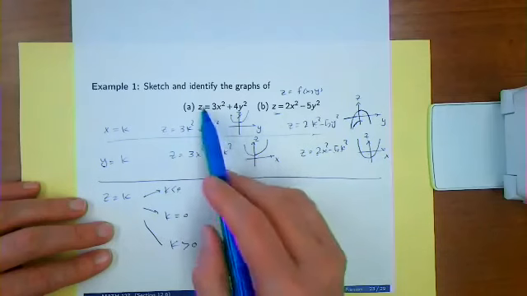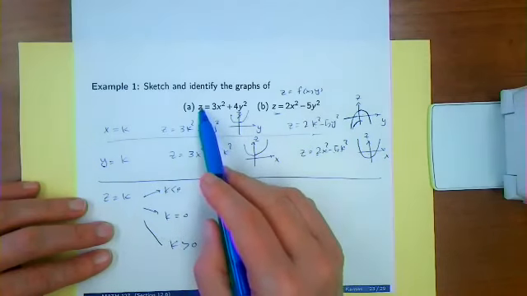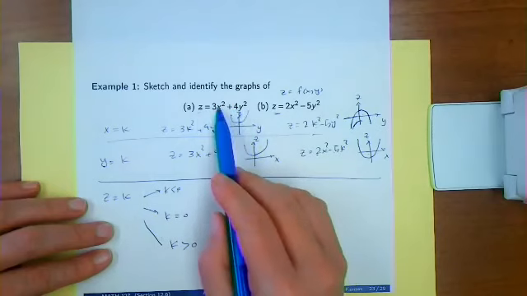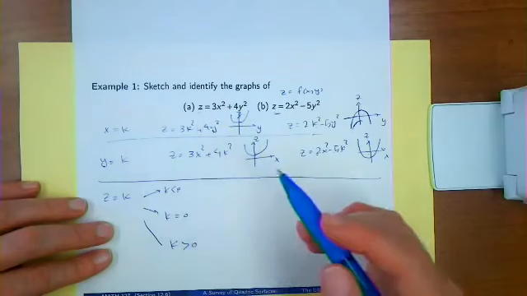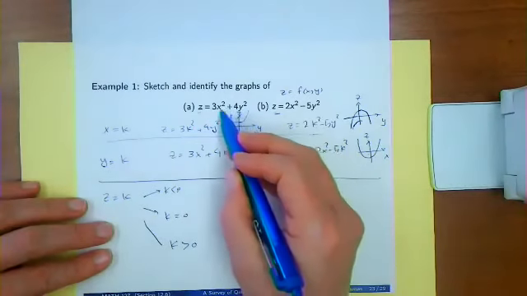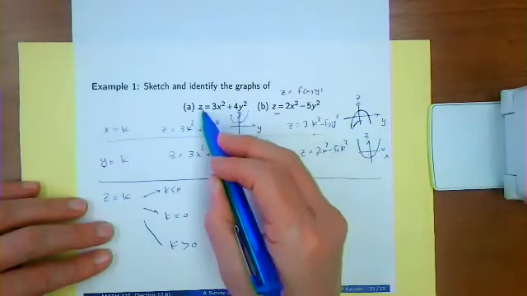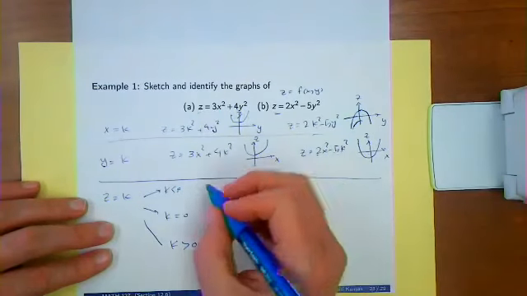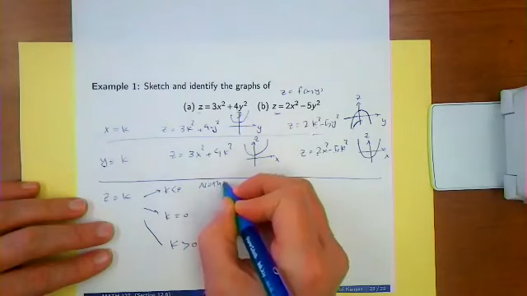If I put in a negative k for z, that's not possible because two non-negative things add up to something that is non-negative, so nothing for this one.